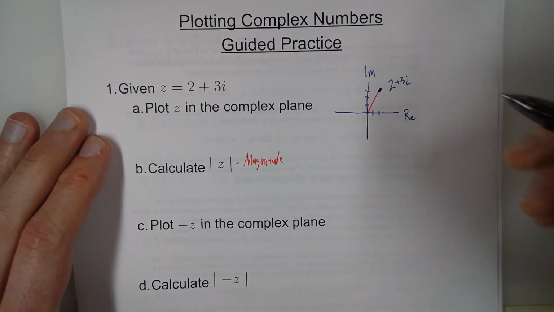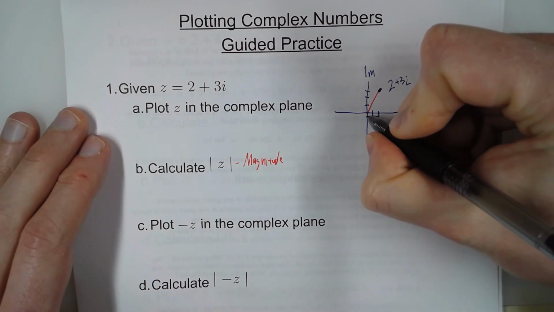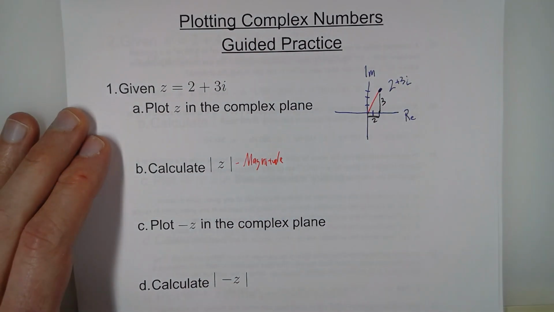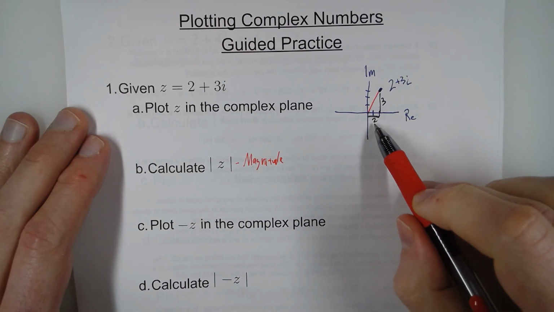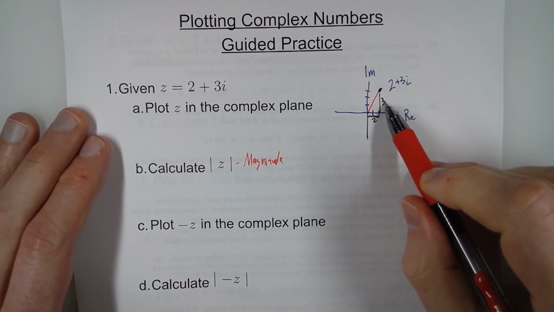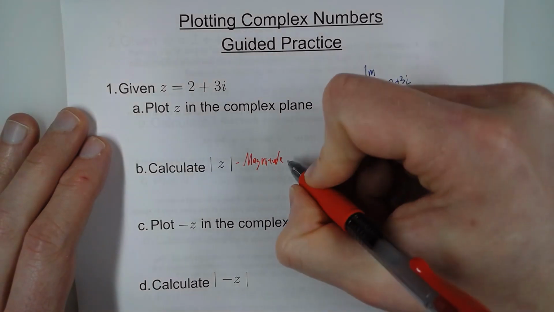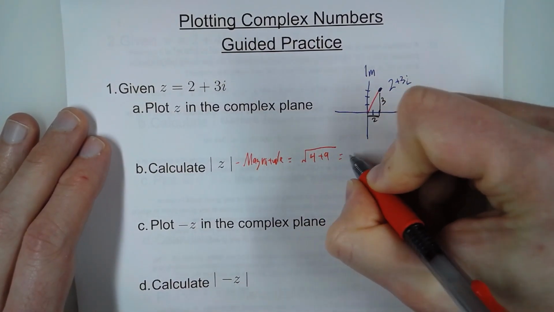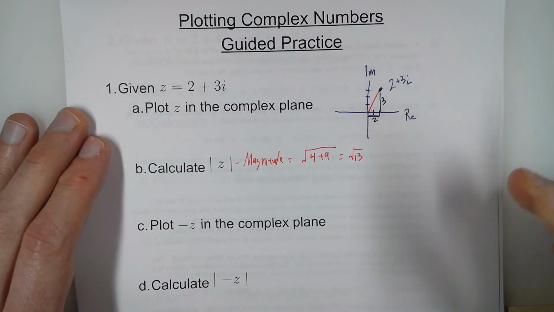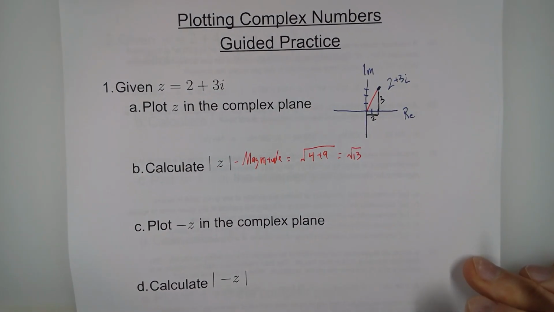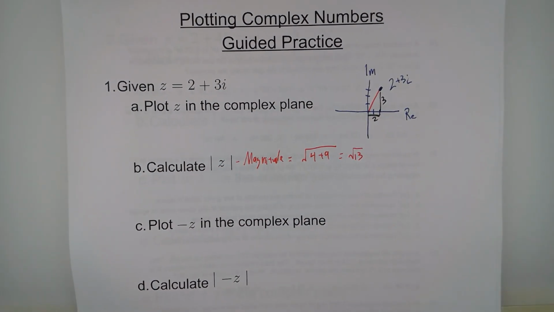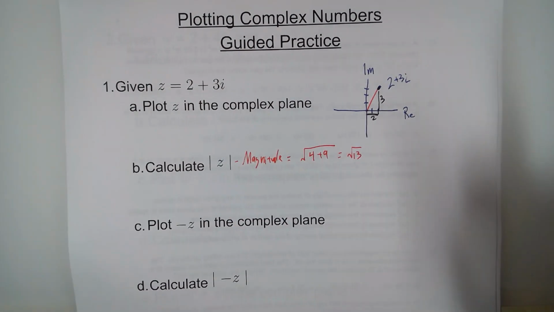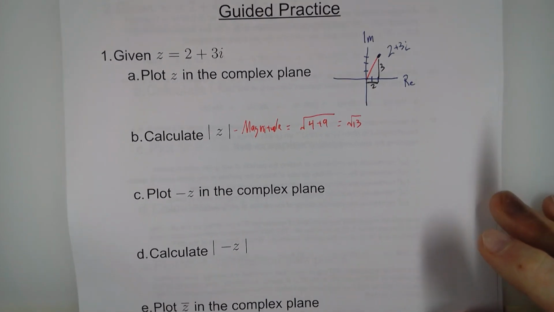So the way we can think about that is like a right triangle. This length is 2, this length is 3. So when I use the Pythagorean theorem, 2 squared is 4, and 3 squared is 9. So this is the square root of 4 plus 9. So that's the square root of 13. So that is the magnitude, or the absolute value, of this complex number.